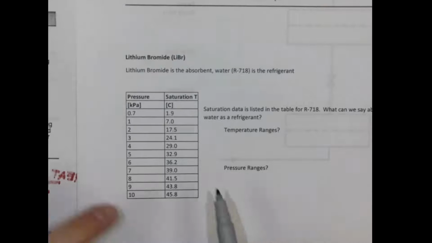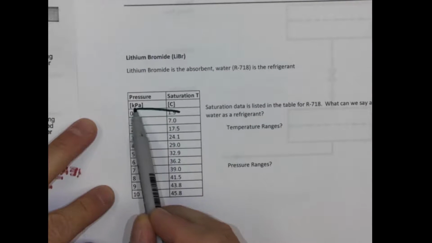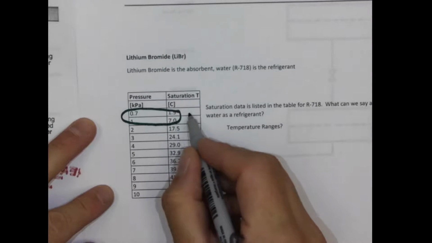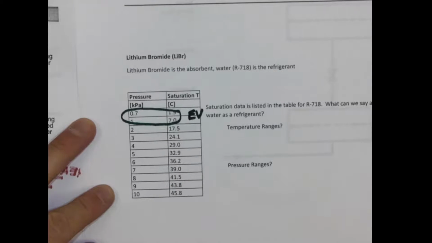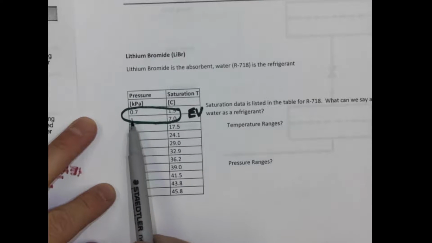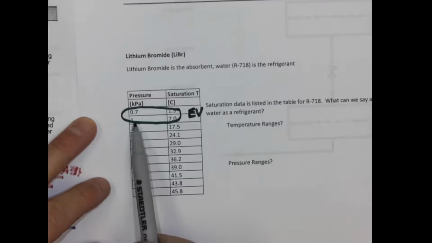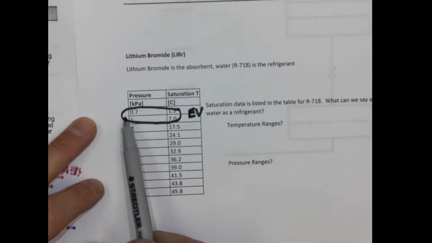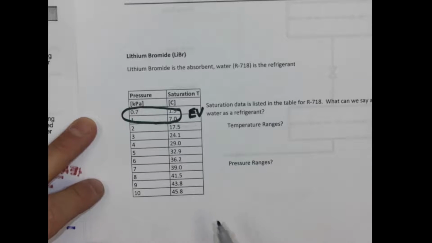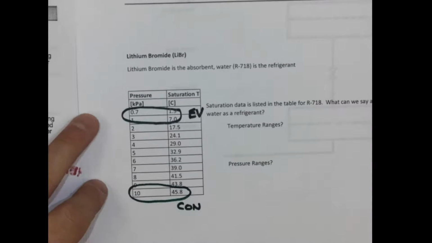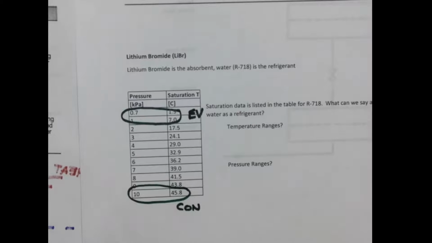In fact, where you'd be sitting in your evaporator section, you're going to be looking at somewhere around 1 kilopascal of pressure, so 1% of atmospheric pressure, somewhere in that range. And then your condenser is probably running around 45 degrees or so, so maybe 10 kPa would be some of the pressures that these systems sit at.